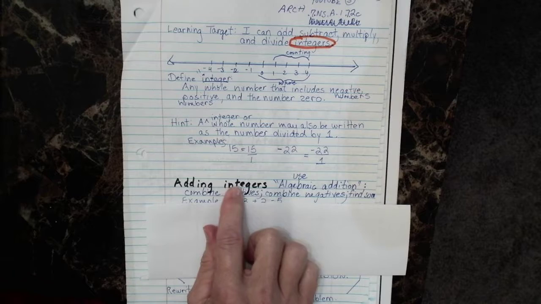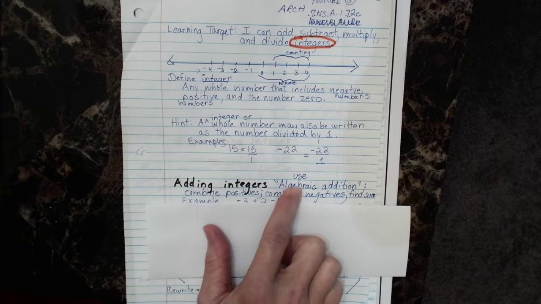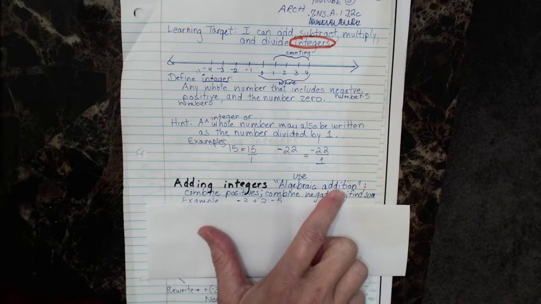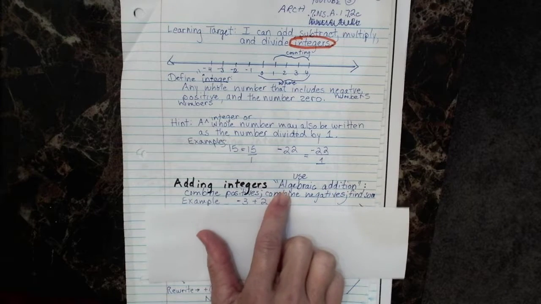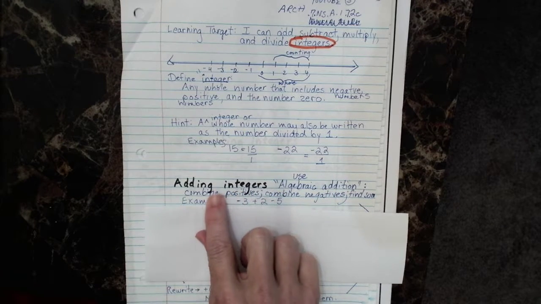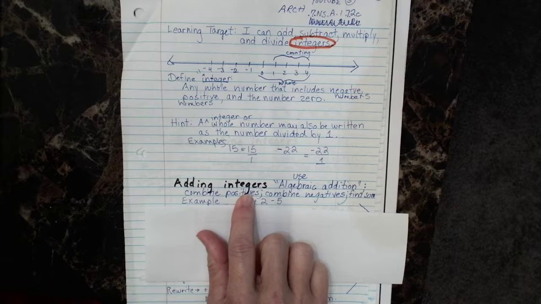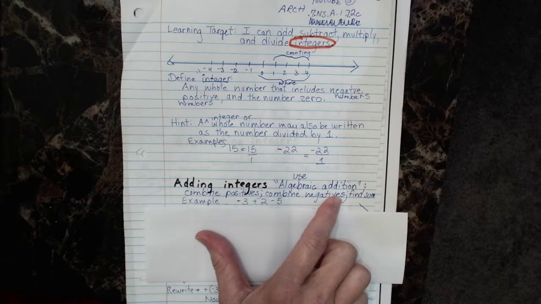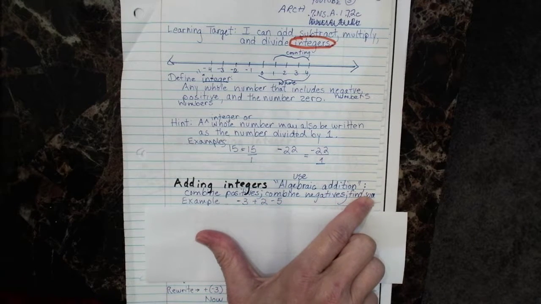Now we're learning how to add integers. We're going to use a strategy called algebraic addition. The way you use it is as follows. You combine the positive numbers, you combine the negative numbers, and then find the sum.